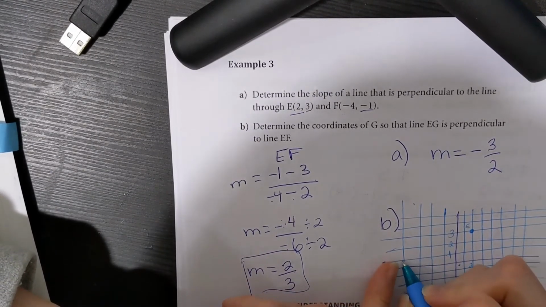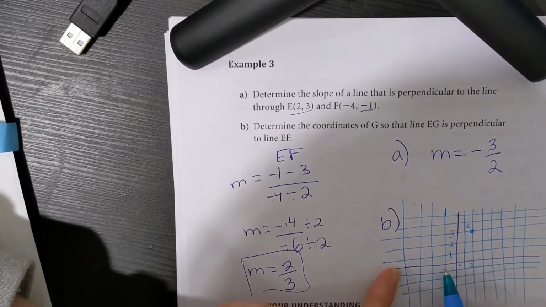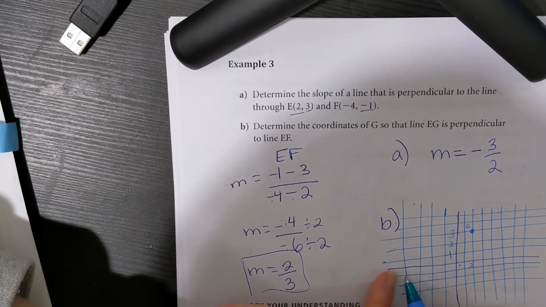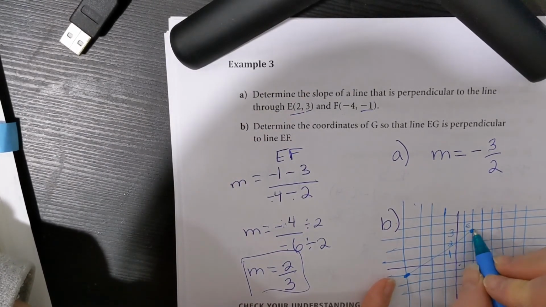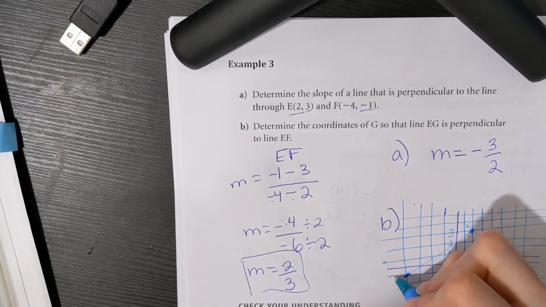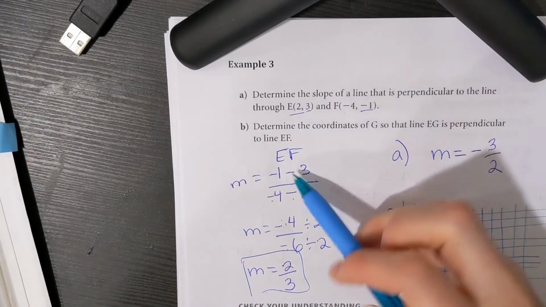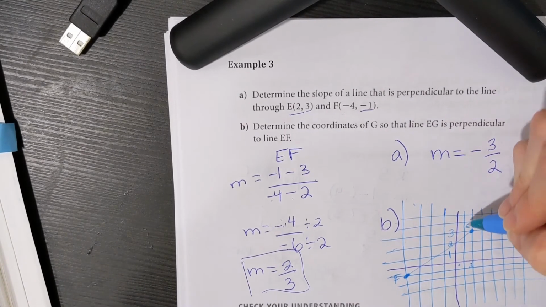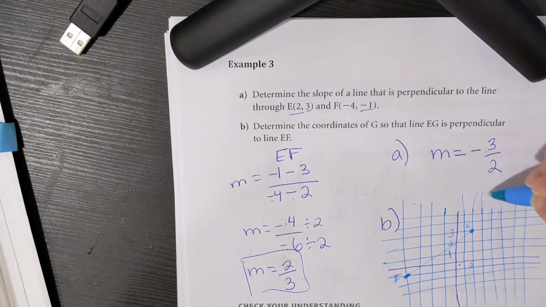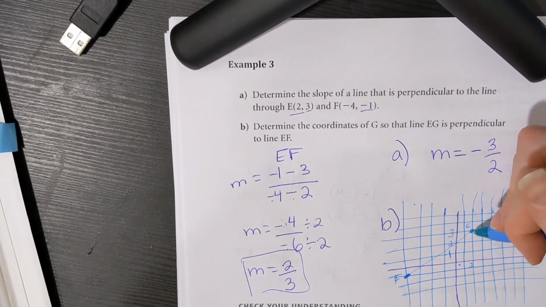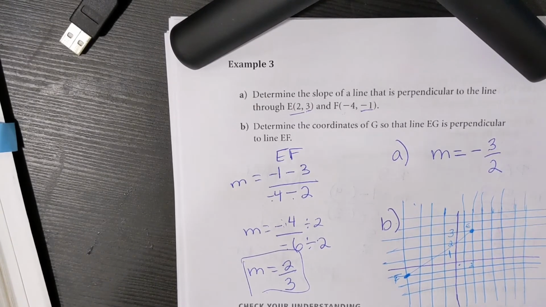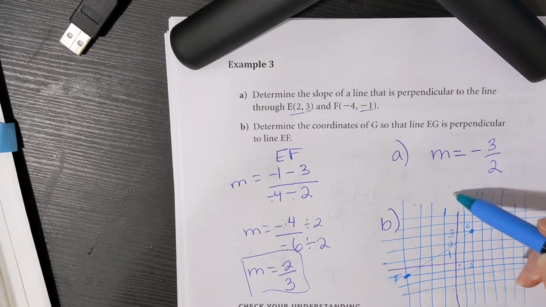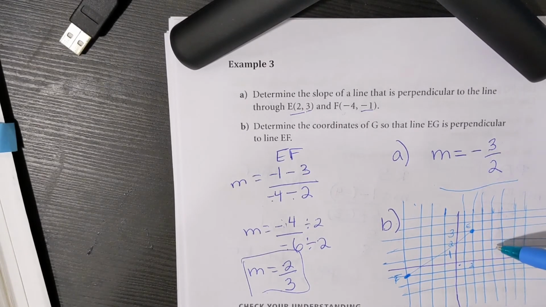Negative 4, that's along my x-axis, 1, 2, 3, 4. Then negative 1 on the y, so it's down here. Okay. And then determine the coordinates of G so that line EG is perpendicular. Because E is in there, we know that E is the beginning of the line, so it's got to coordinate with EG. The line that's perpendicular has a slope of negative 3 over 2.